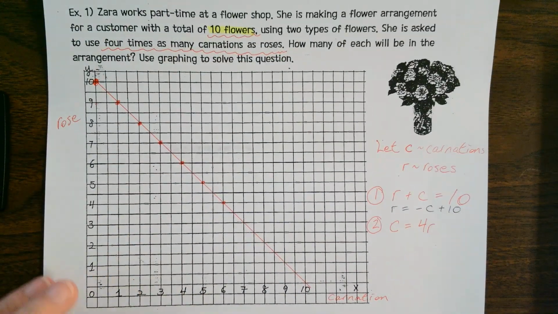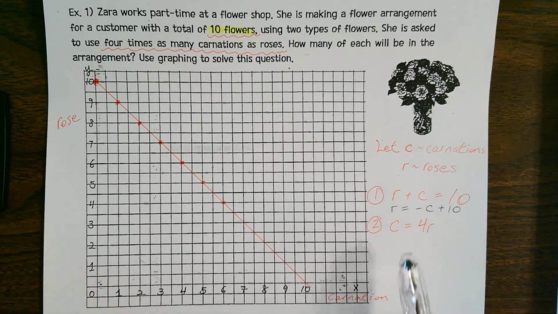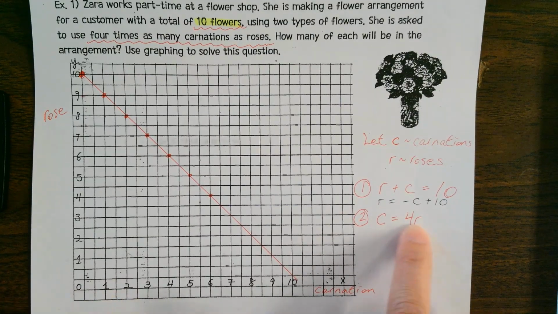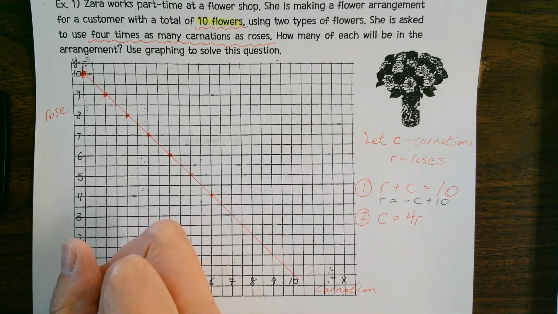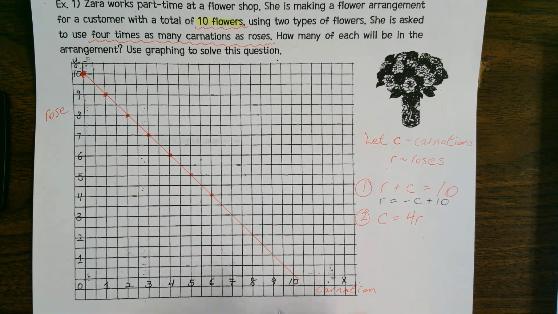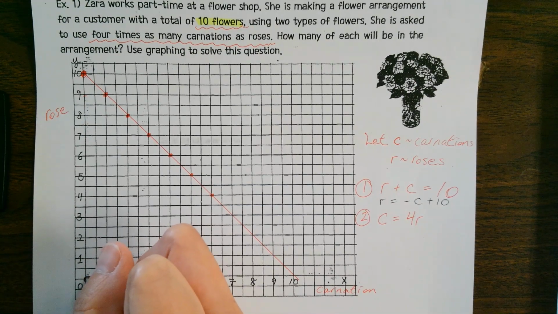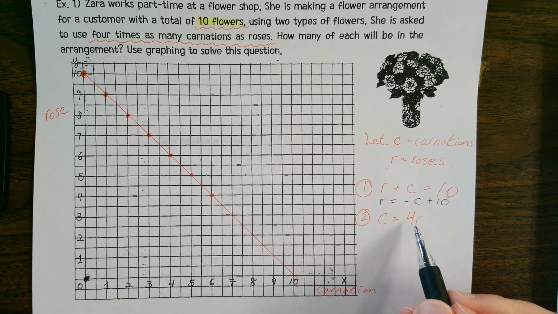And the second line, C equals 4R. What's my y-intercept here for my second line? C equals 4R. My y-intercept is? Yep, 0. So right here. And what's my slope?